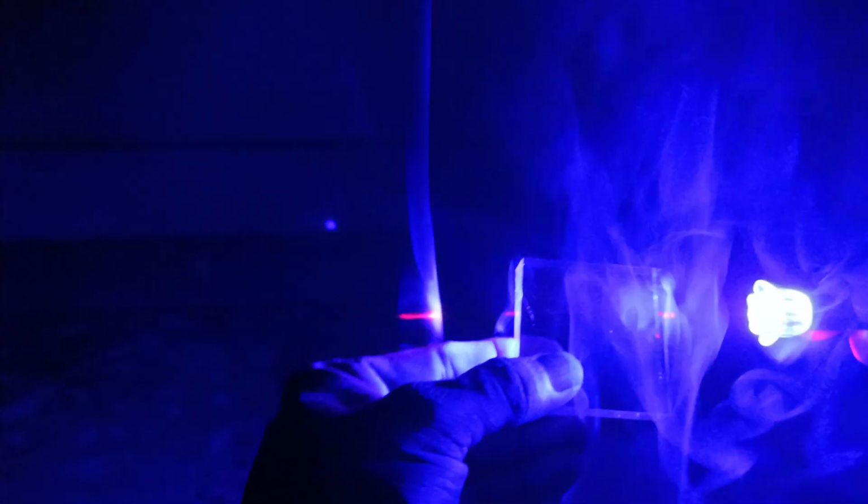You see, this is the glass slab. Here you can see the ray of light reflecting through the glass surface.